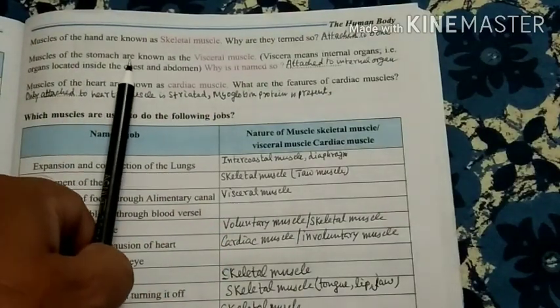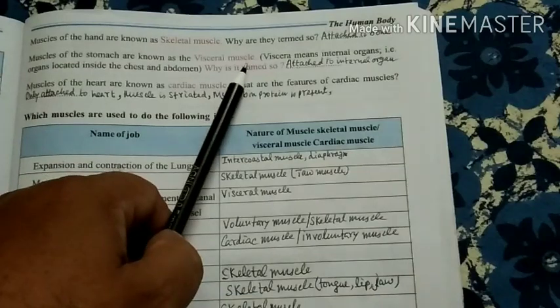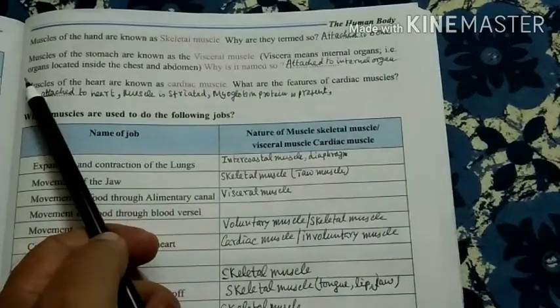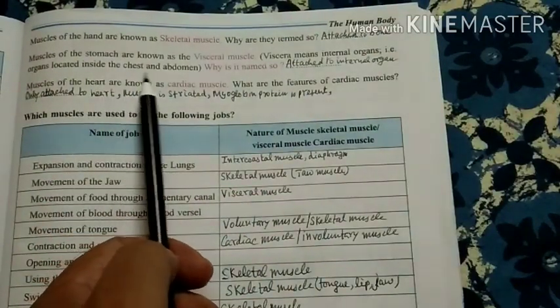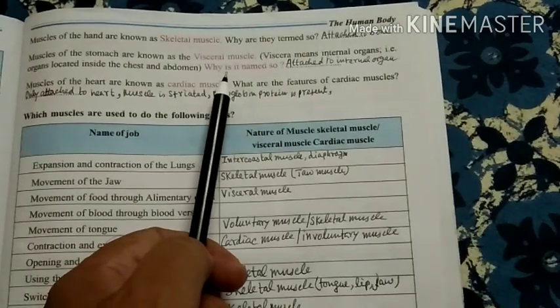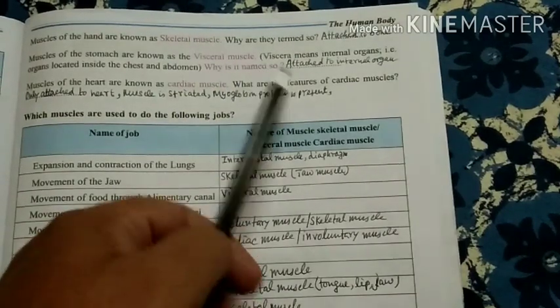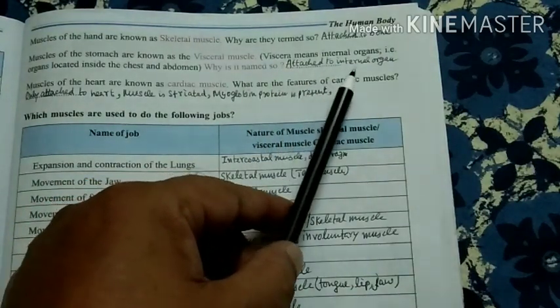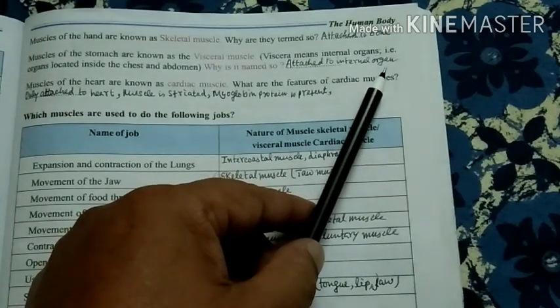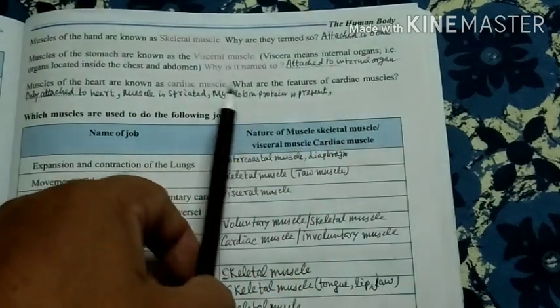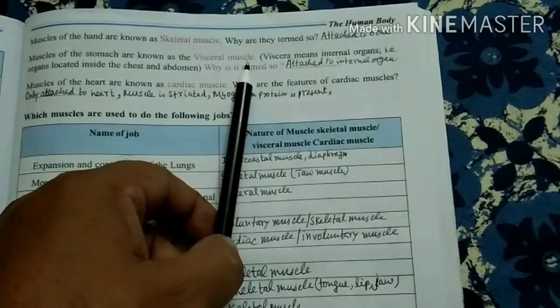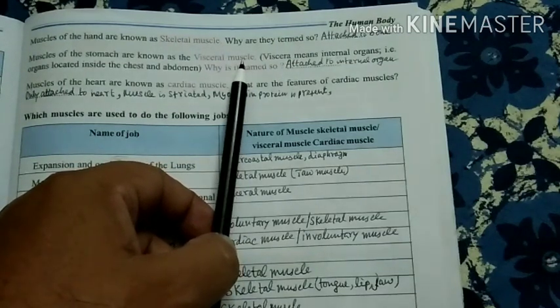Muscle of the stomach are known as visceral muscle. Viscera means internal organs, that is organs located inside the chest and abdomen. Why is it named so? It is named so because it is attached to internal organ. Now, visceral muscle is non-striated muscle and it is involuntary muscle.